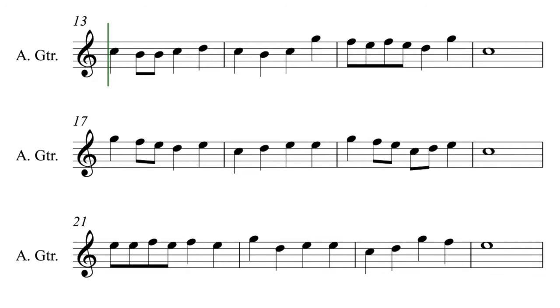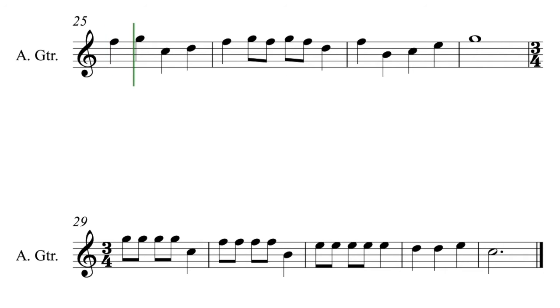What will the next note be? 2, 3, 4. 2, 3, 4. Don't know the next note. 3, 4.